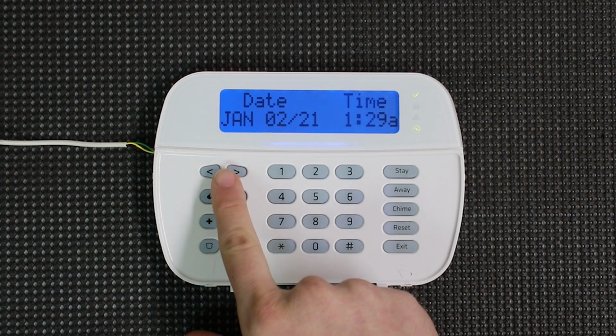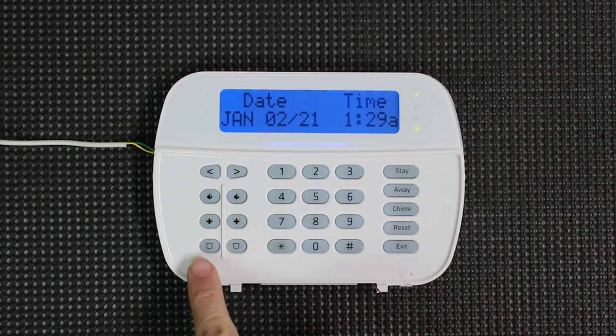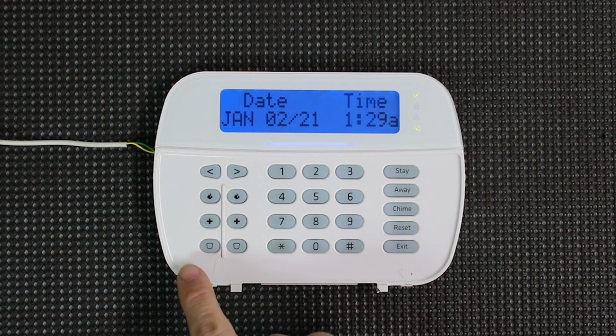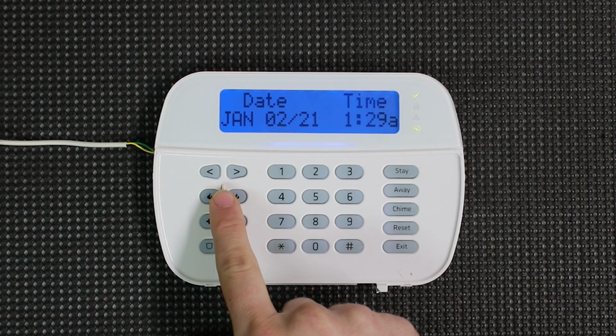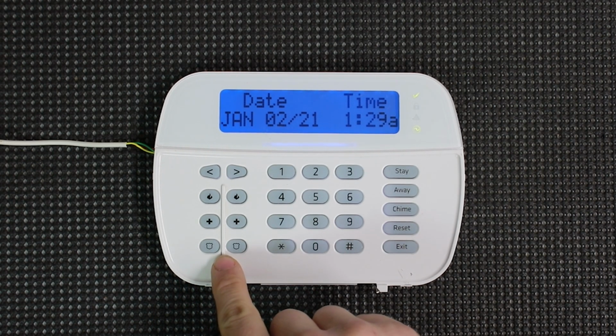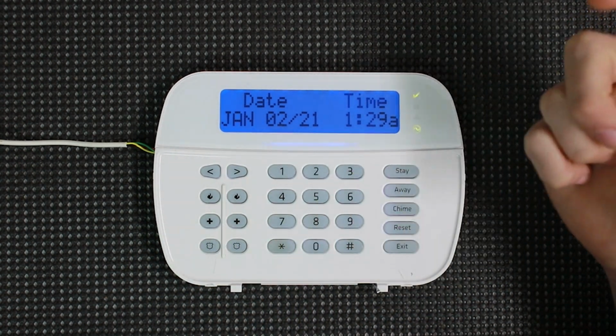So over here, these are your panic keys. Those are always going to be the same. You can turn these on and off, but you cannot change what they do. These top 2, if you hold them down, are fire, medical, and then that's a duress, which is basically just a burglary panic.